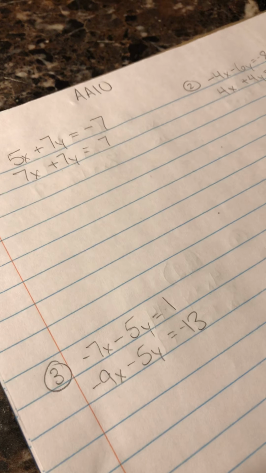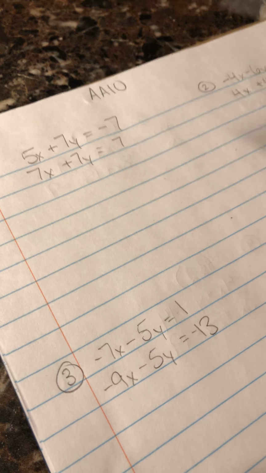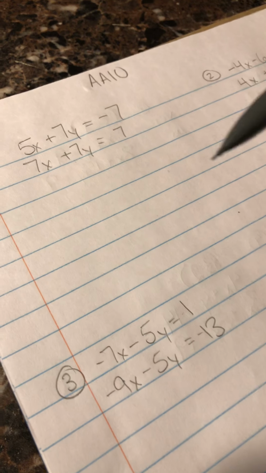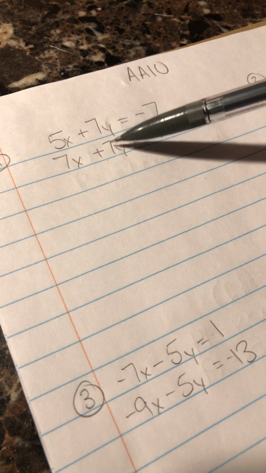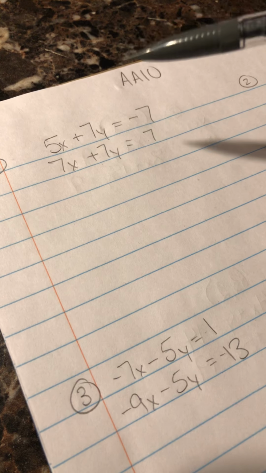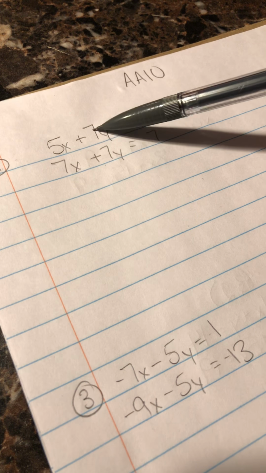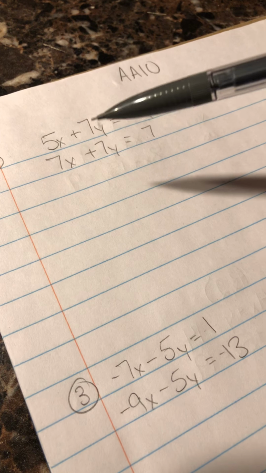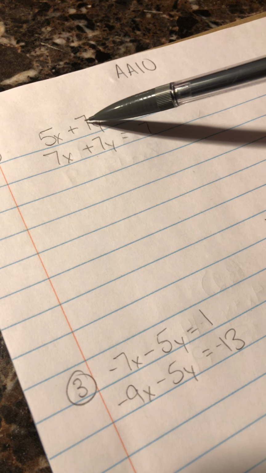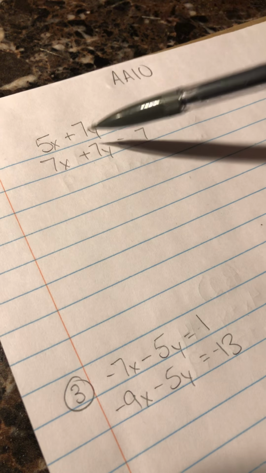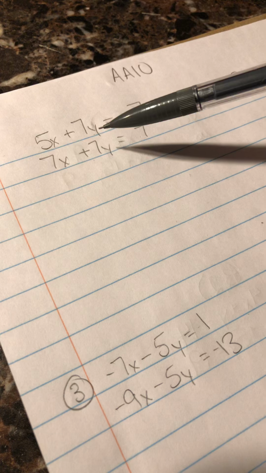Now, the next goal is to get either the x or the y, it doesn't matter, you pick, one opposite of the other. So by looking at question number 1, we already have 2 of them that are the same. So that's a good indicator. That's what I'm going to change. I'm going to ignore the x's just for a second, and I'm only going to focus on the y's. Since one is 7 and the other one is 7, the whole purpose of getting them opposite of each other is to make them cancel. So you want either the y or the x to cancel. Right now, the y is the easiest thing to change since both the y's are 7.